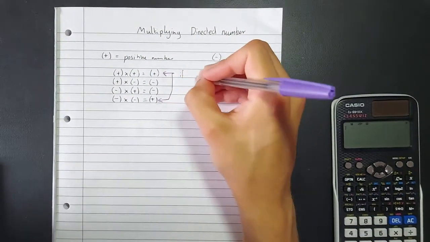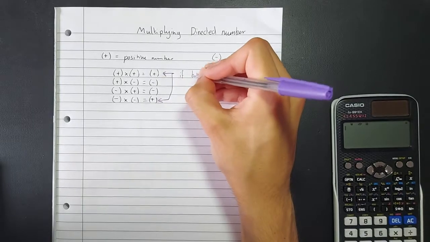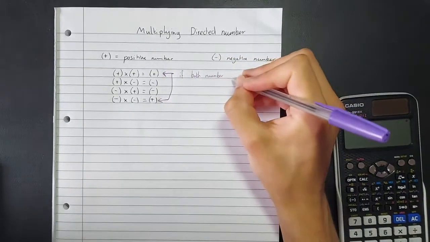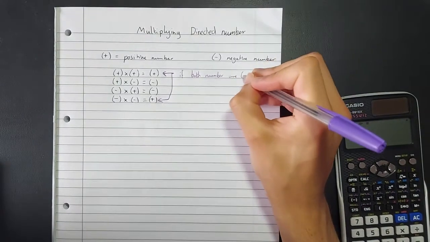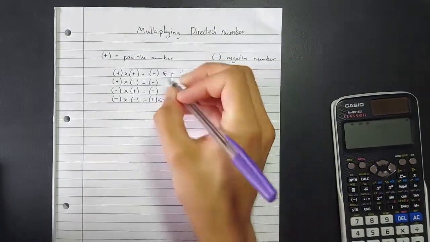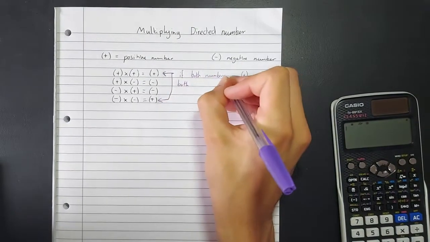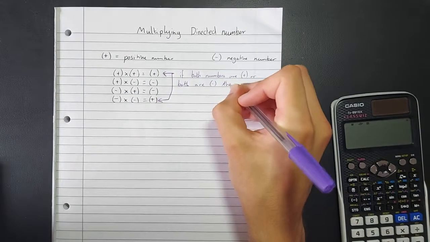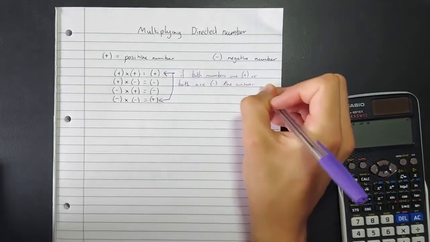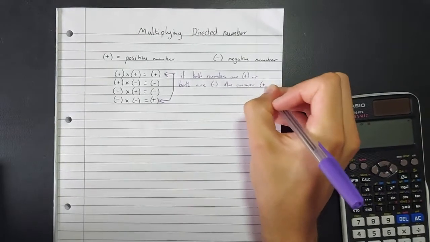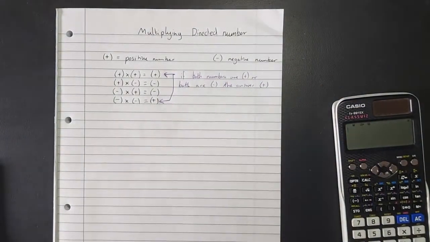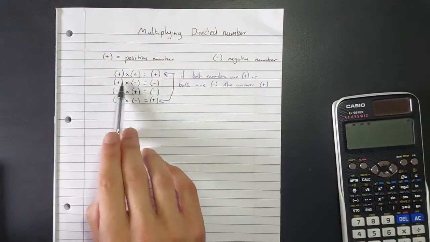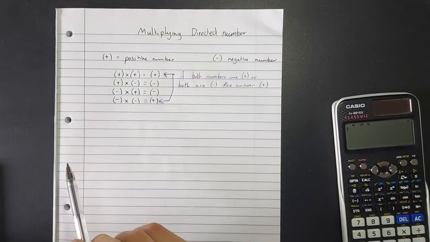So if both numbers are positive or both are negative, the answer will always be positive. Okay, and then you can remember, well, if one of them isn't positive, then your answer is going to be negative.